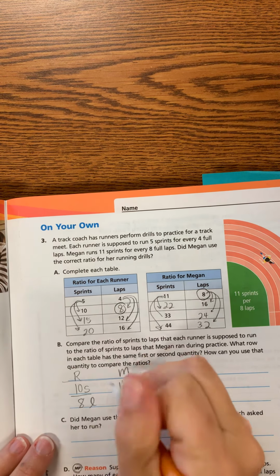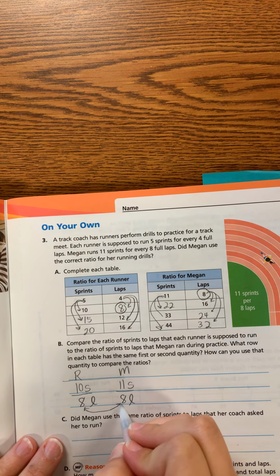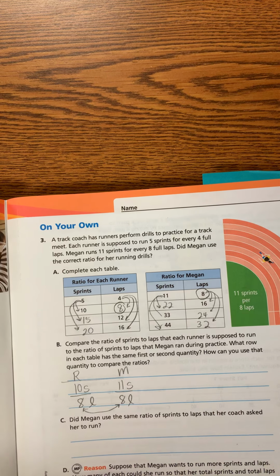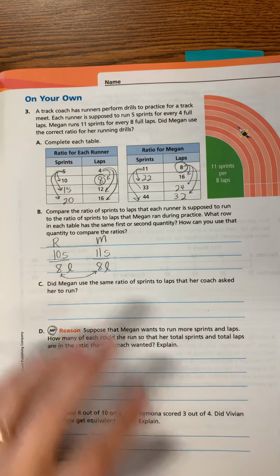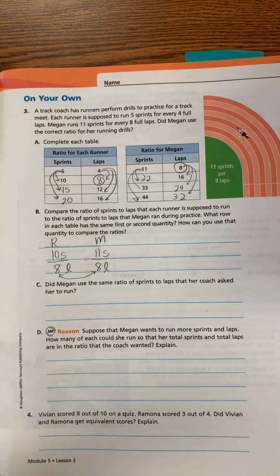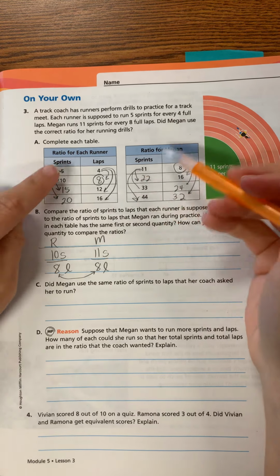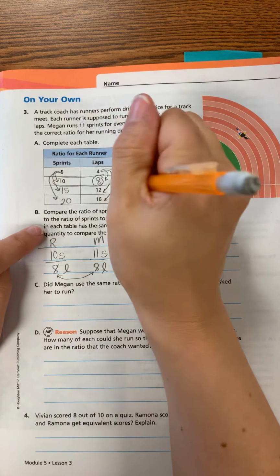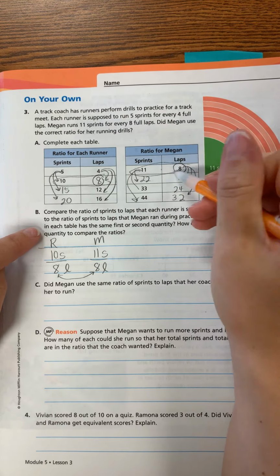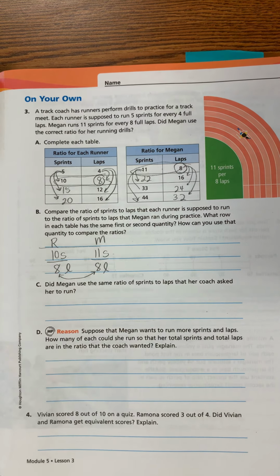So we can compare those quantities because now we have the same quantity for at least one of them. Think about it like a recipe again. If I don't have the same quantity for one, then I don't know how they're different. It's too hard for me to look at all these different ratios. We might as well use something they have in common. Even though they're on different rows of the table, we still kept them together, sprints per lap.